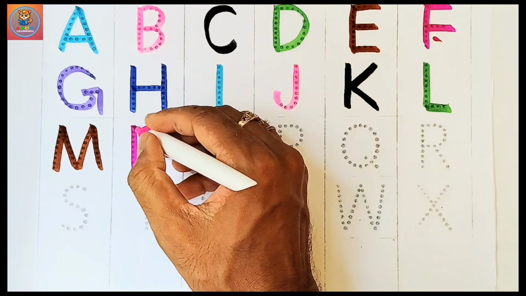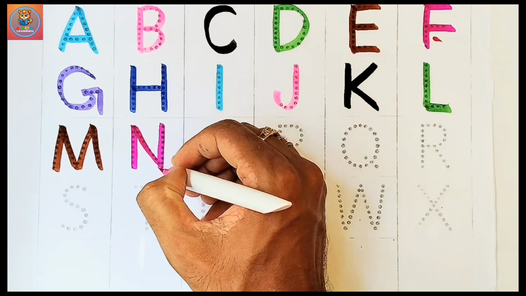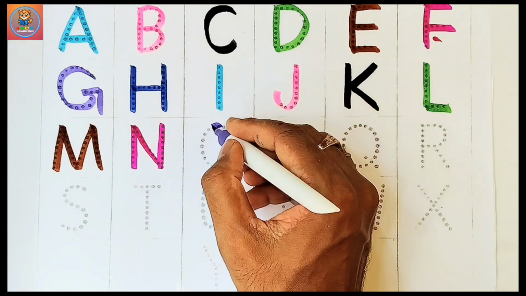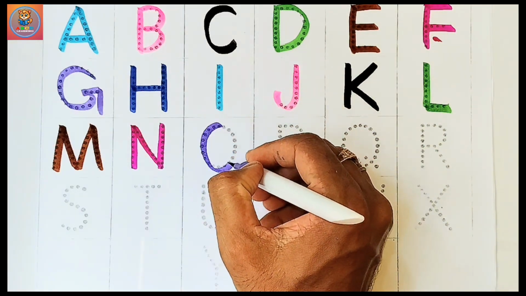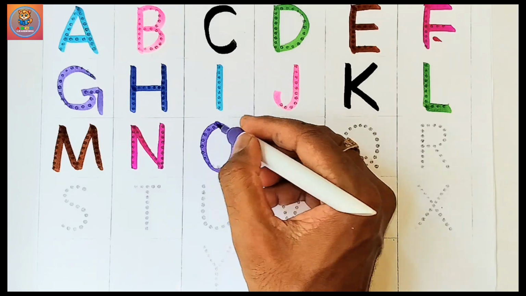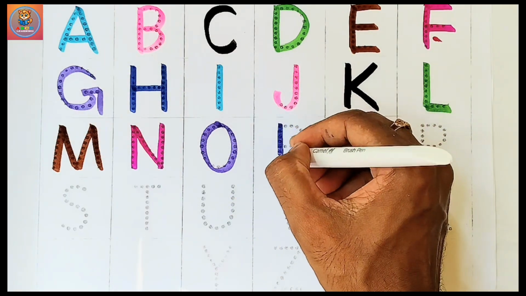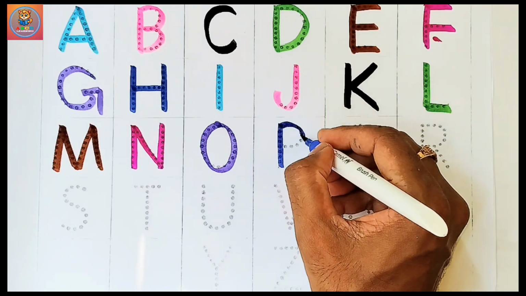N for nightingale, N for nest. O for octopus and O for orange. P for papaya and P for penguin.